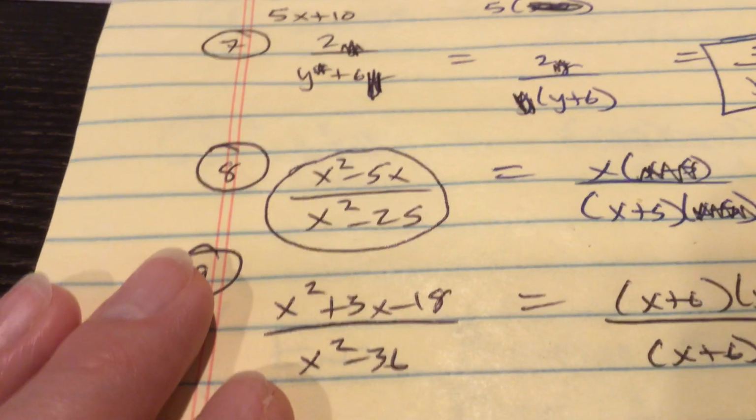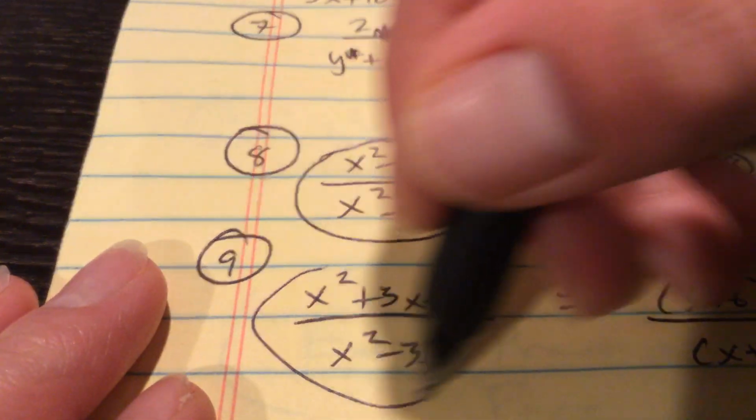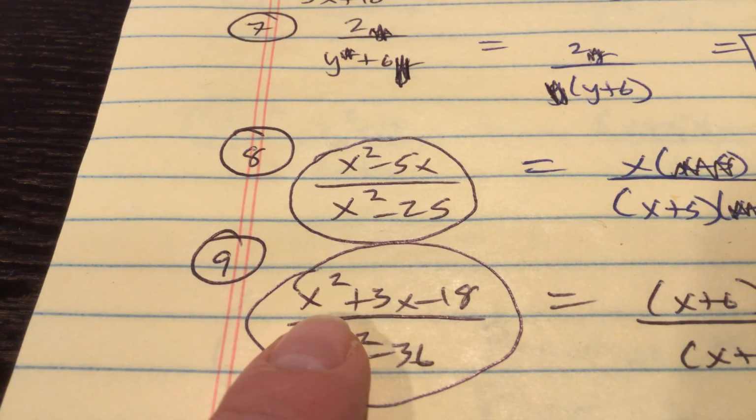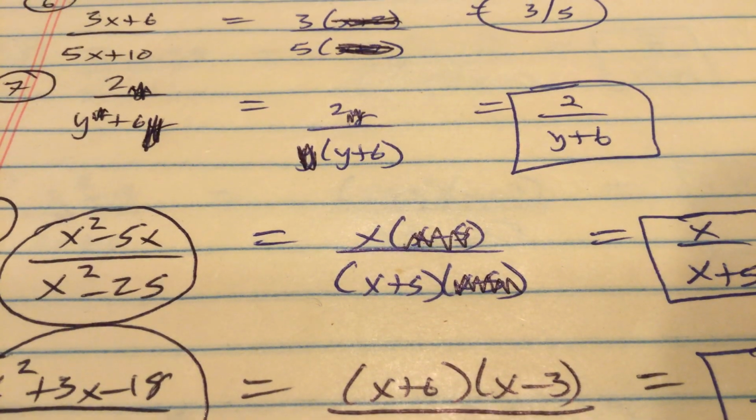Number 9. That's what we're working with on 9. All right, so this looks like something we would definitely factor. What multiplies to 18 differs by 3? x plus 6, x minus 3 would be the numerator.